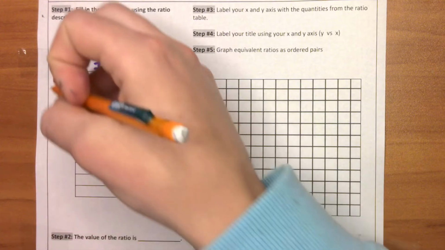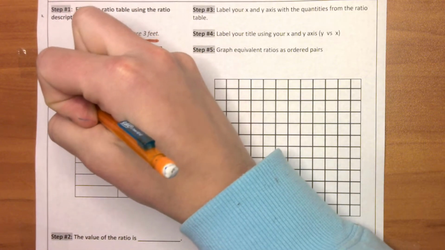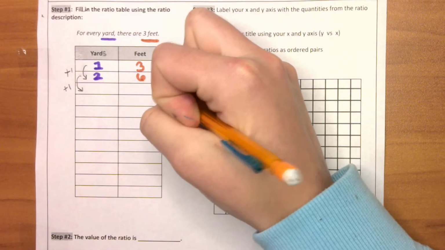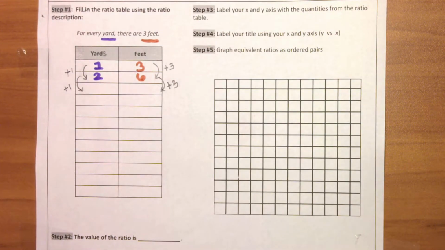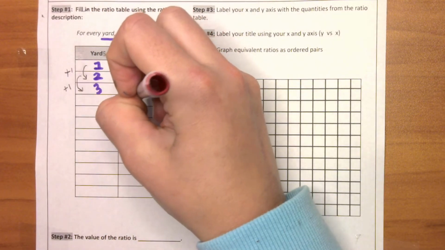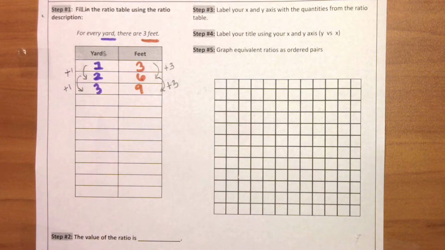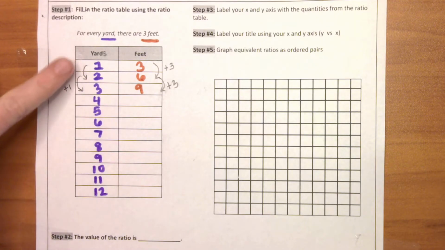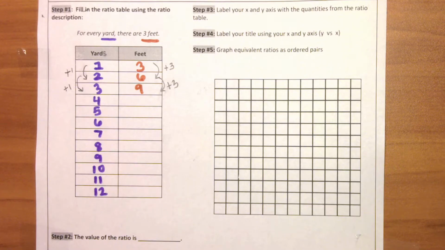So I can continue that pattern. I increase my yards by 1 again. I have to increase my feet by 3. So 3 yards is the same as 9 feet. Go ahead and pause the video and fill in the rest of this table. For yards, all of your values should be increasing by 1 all the way up to 12. And for feet, your values should be increasing by 3 all the way up to 36.